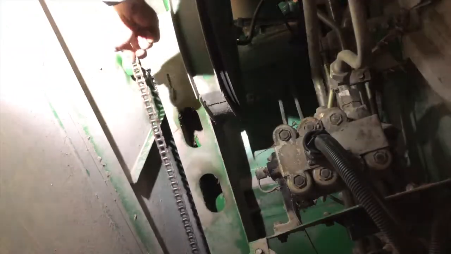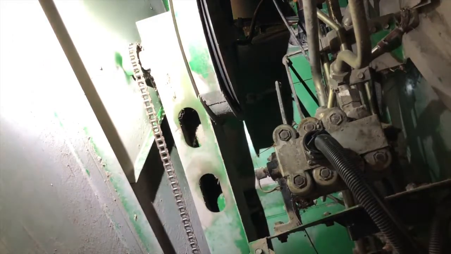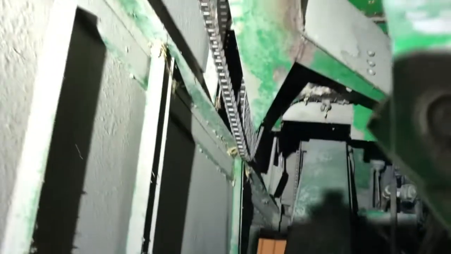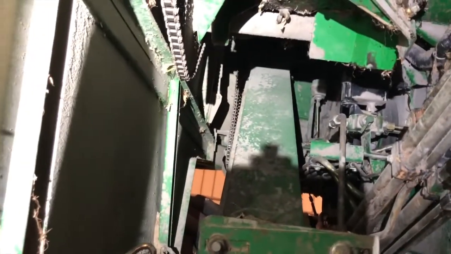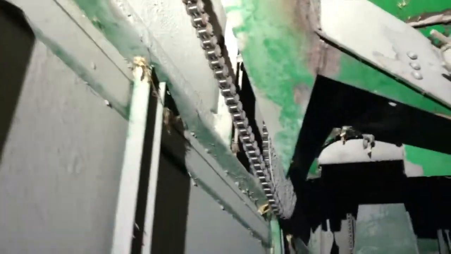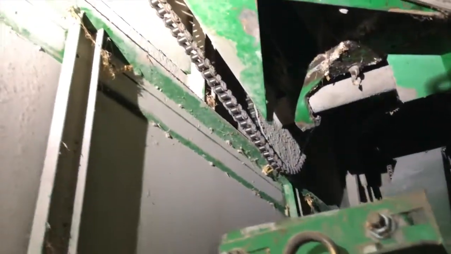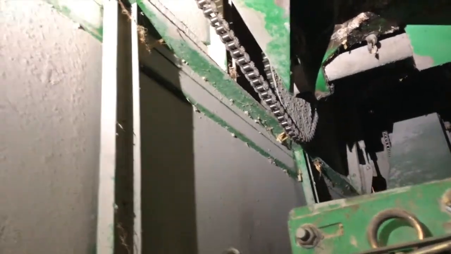Here we have another example of a sprocket up there and a chain. The sprocket goes back there, or the chain goes back there. There's some more sprockets and chains back there. Pretty cool example of sprockets. Powering chains, transferring energy.